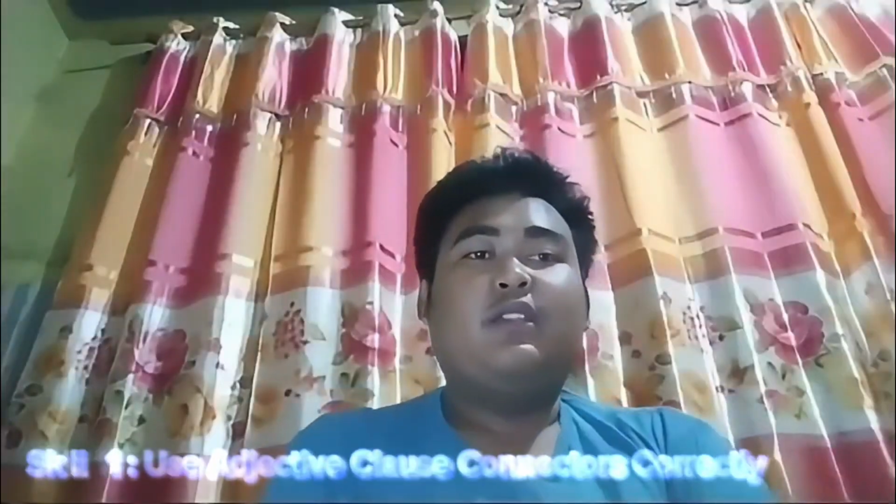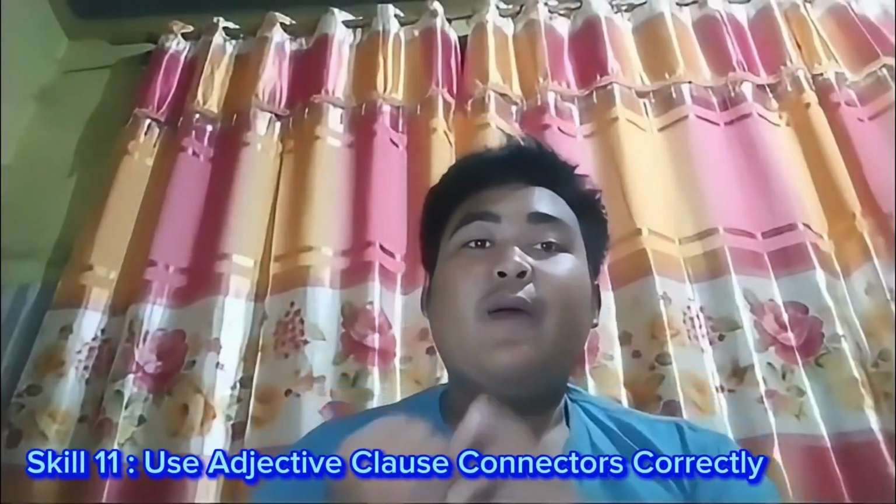Adjective clause connectors are connecting words who, whom, which, that, whose, which are used to connect an adjective clause with the noun being described. How to use? One, select the appropriate connector. Who for people as subject, whom for people as object, which for things, that for people or things, whose to show ownership. Two, add an adjective clause after the noun being described. And three, the adjective clause provides additional information.